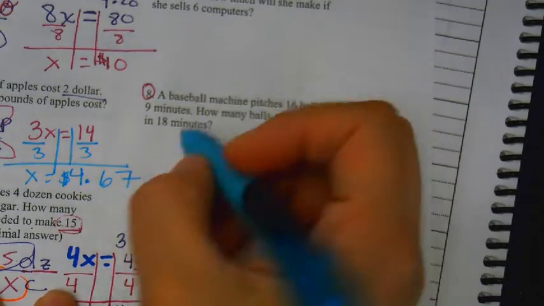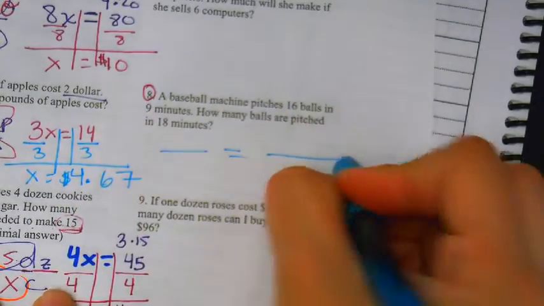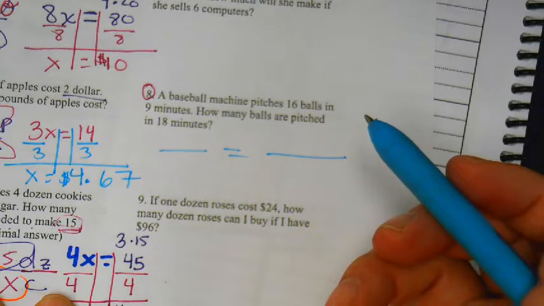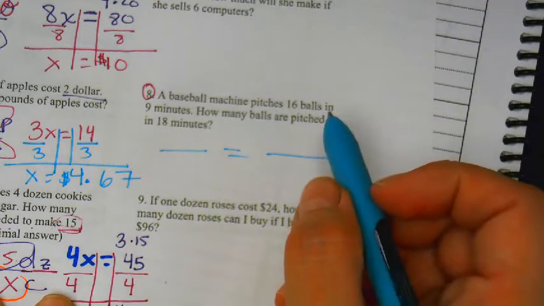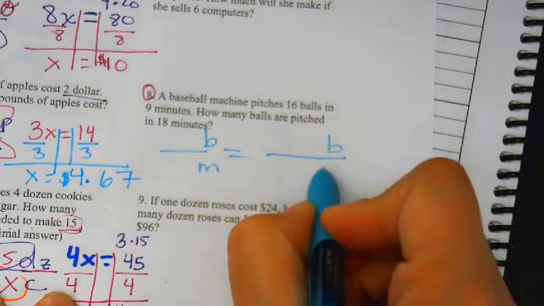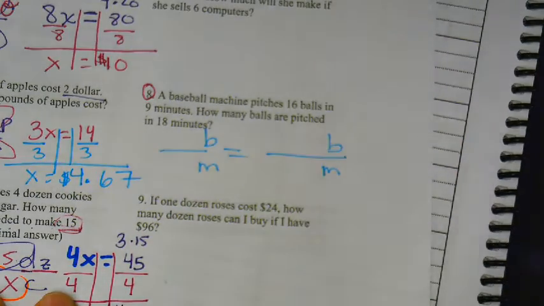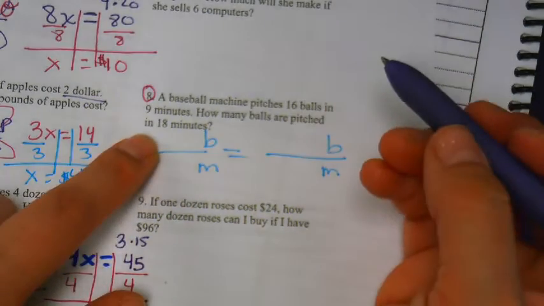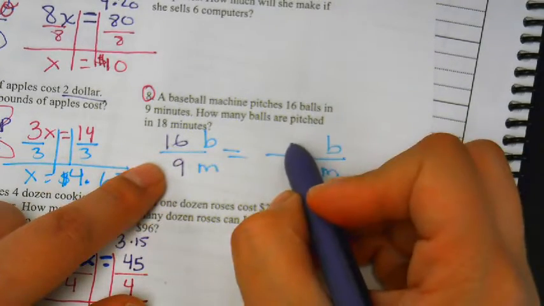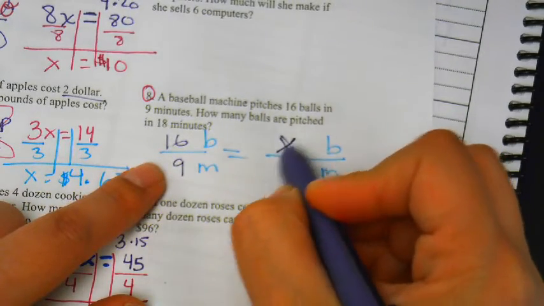Kids usually, whatever comes first goes on the top. What number goes on the top? 16. What number goes on the bottom? What number goes on the top? Good. What number goes on the bottom?